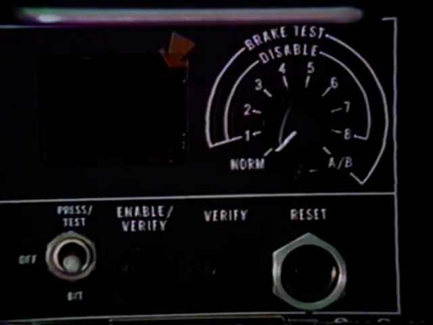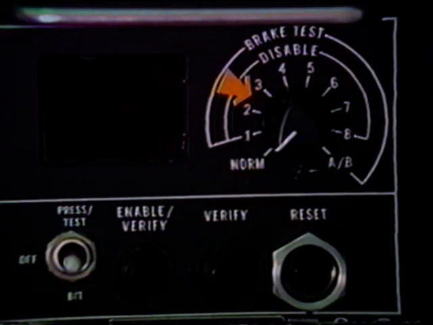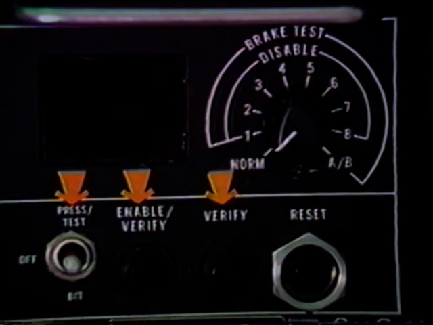The faceplate of the control unit contains an instruction placard, an LED readout window, a rotary selector, and test switches.